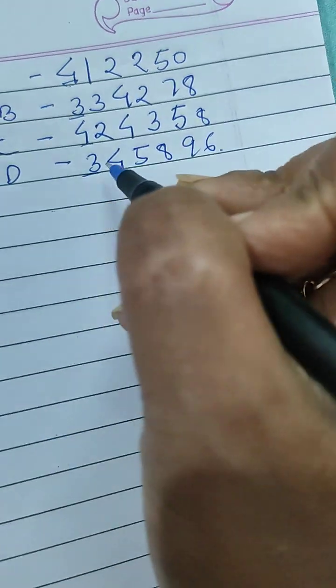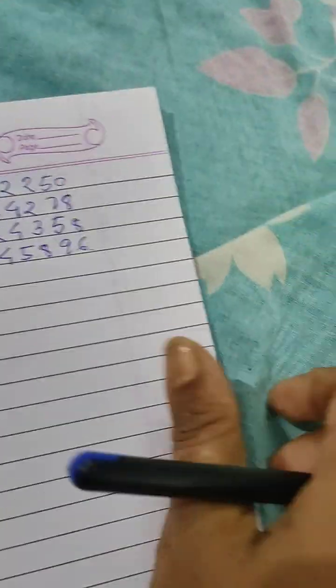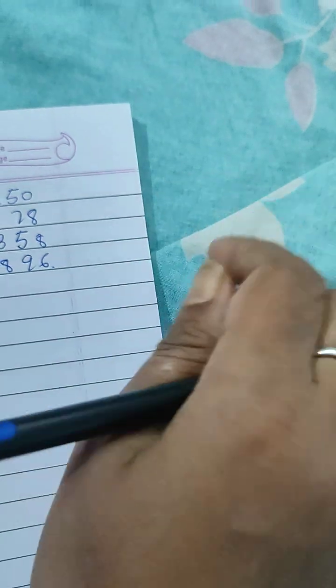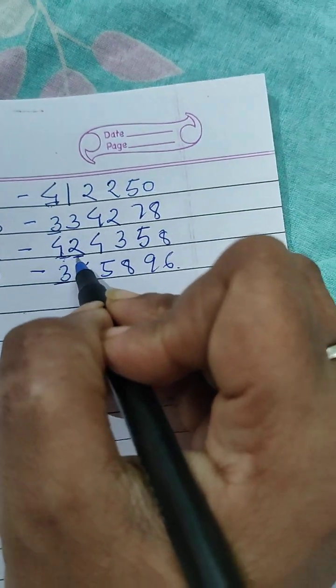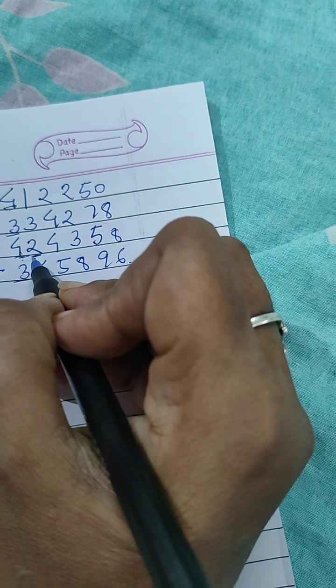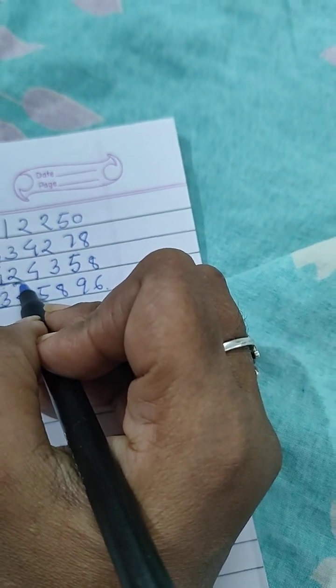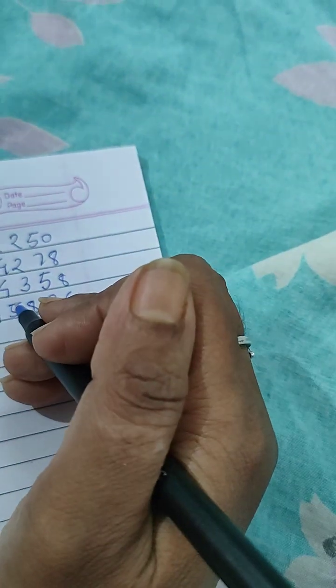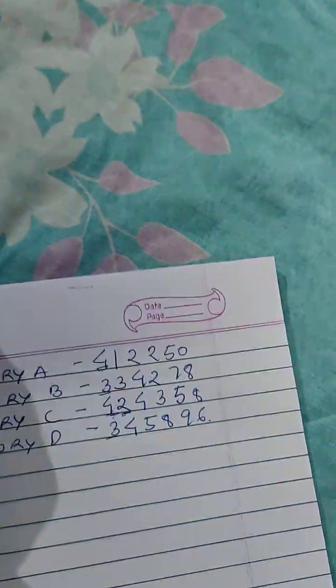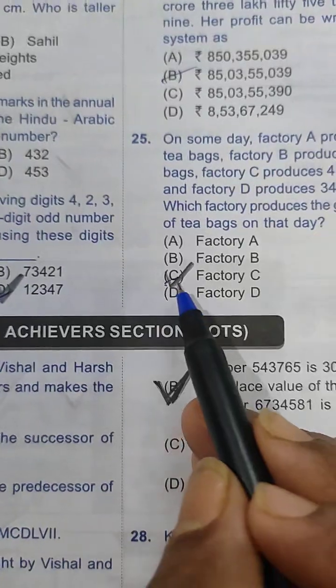Here the first digit is 4 and next is 3, then 4, then 3. Obviously the one which is having 4 is greater than the number which is starting with 3, because all of them are having the same number of digits. After 4, in case of factory C, we have 2, so it is 42. That makes factory C the greatest number among all the other factories. So factory C produces the greatest number of tea bags. That makes C the correct answer.